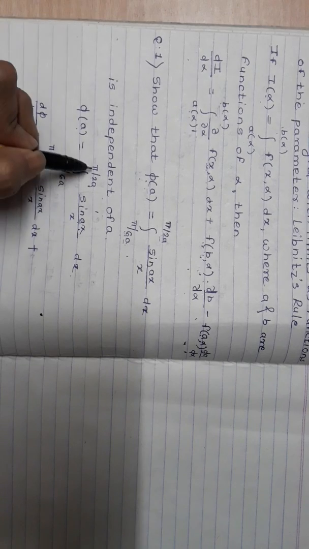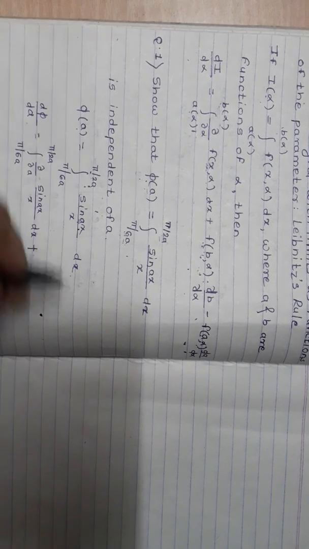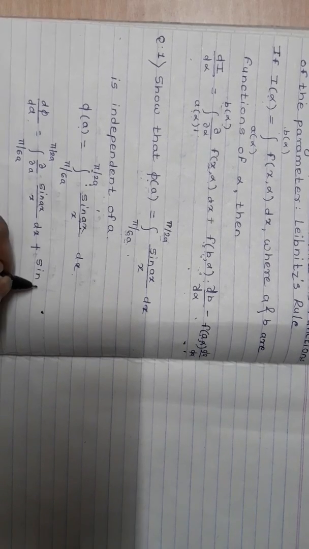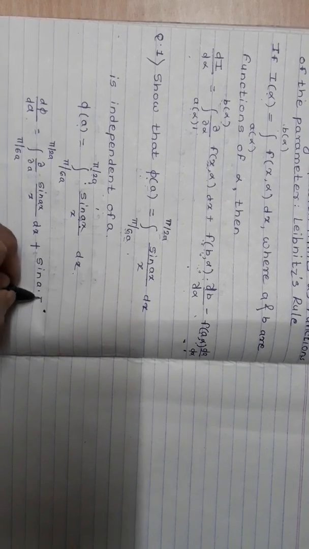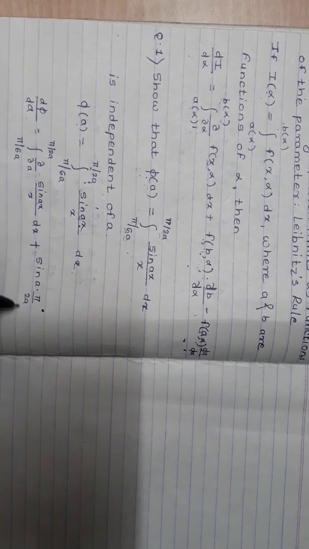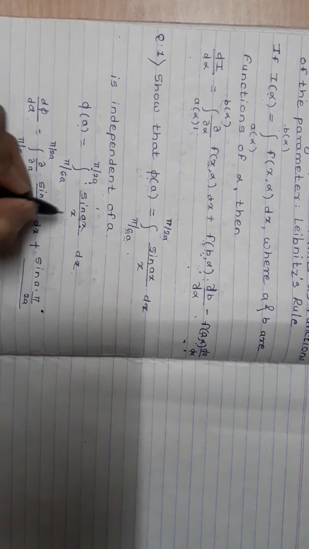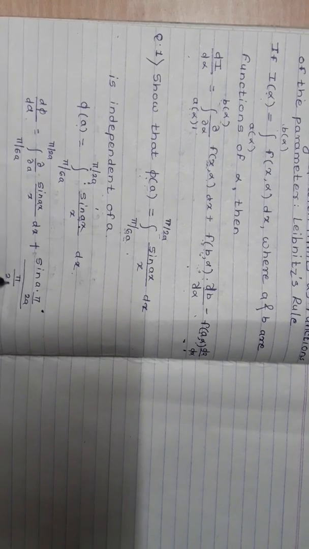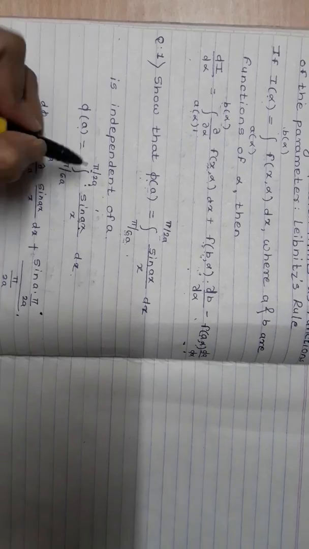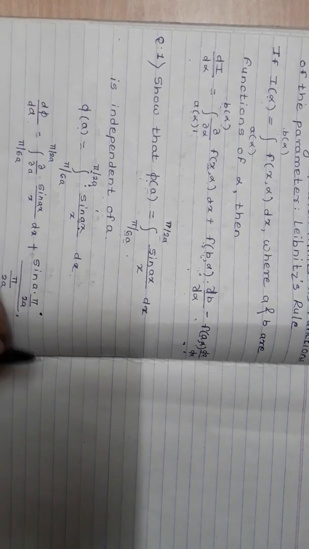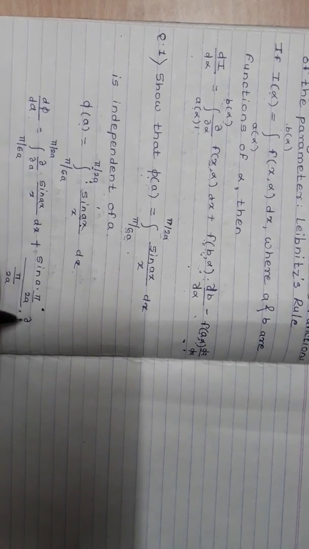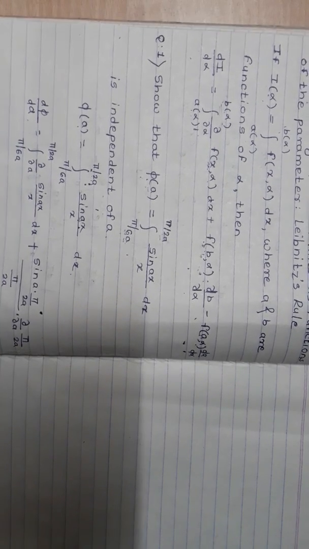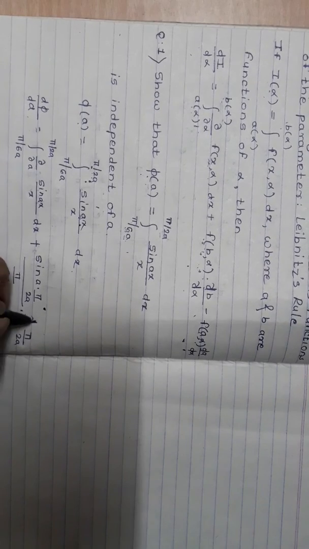Instead of x, I substitute pi by 2a. So this is sine of a into pi by 2a, divided by x, which is pi by 2a, into the derivative of pi by 2a with respect to a. This is a regular derivative.